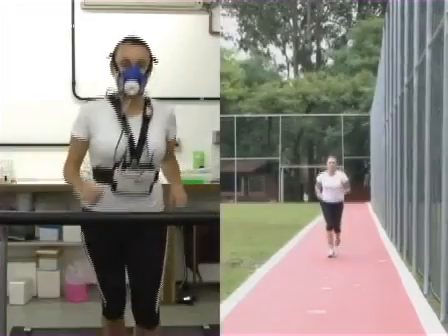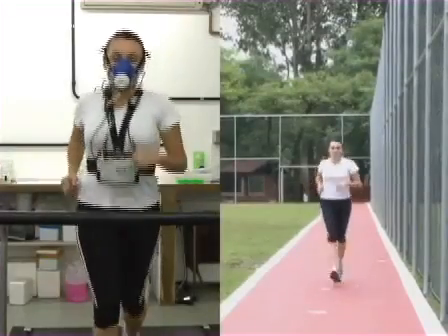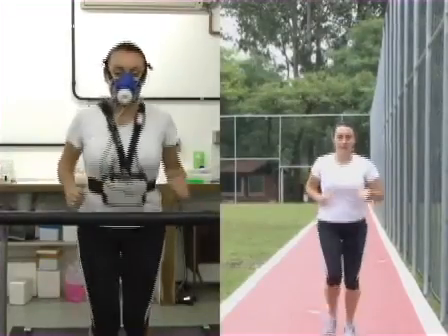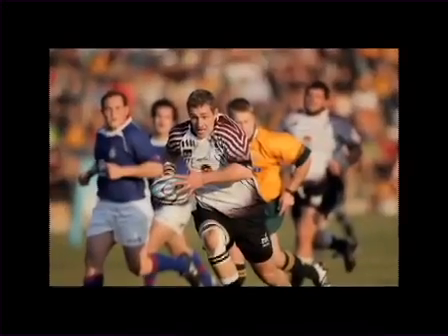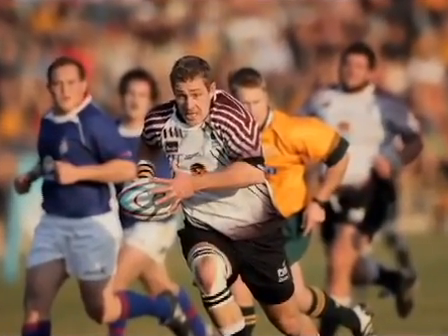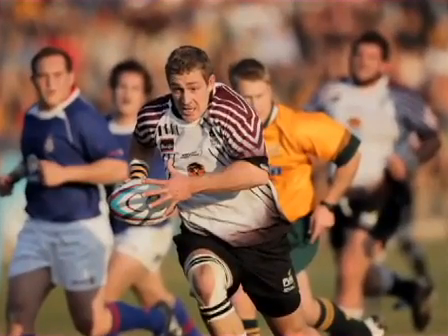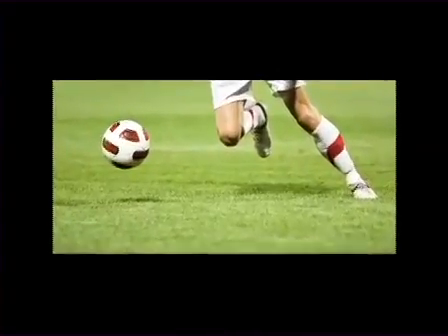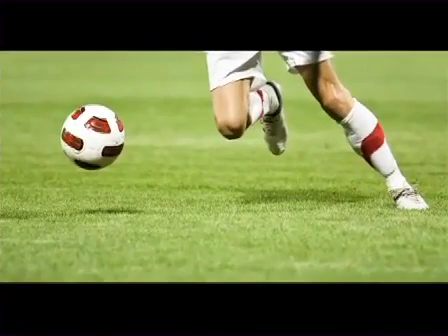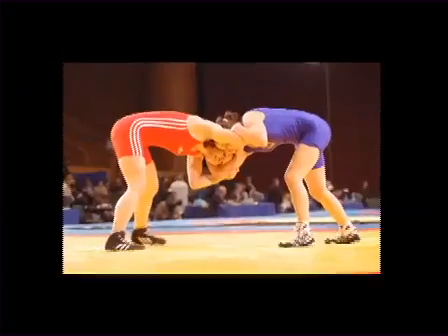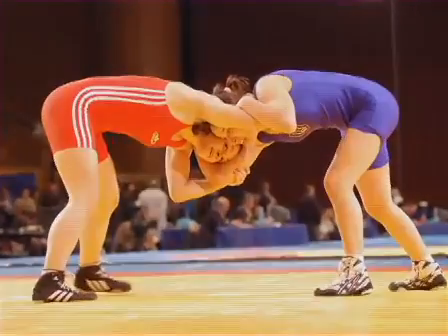Some sports can be somewhat easily mimicked and therefore studied in a laboratory setting, as they are cyclic and predictable. On the other hand, some sports are unpredictable and dependent on a complex interaction between teammates and/or opponents. This is the case of the majority of team sports and a number of individual sports.